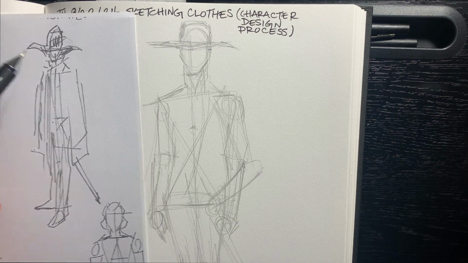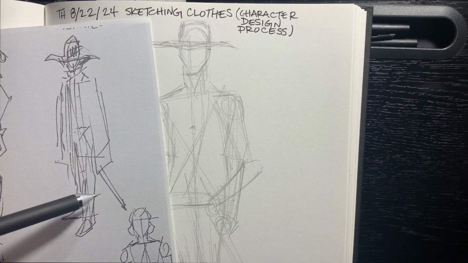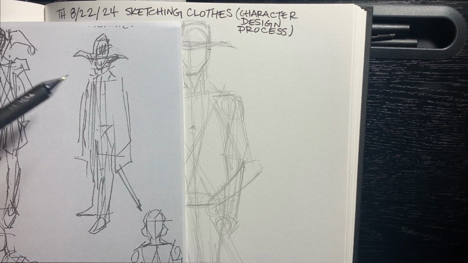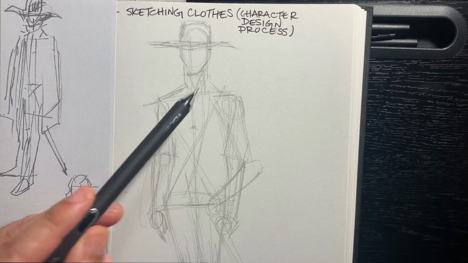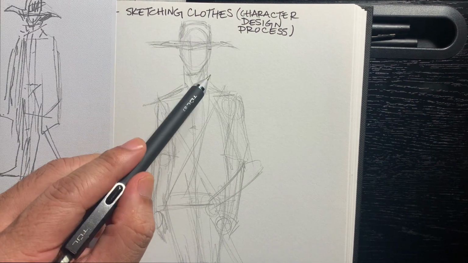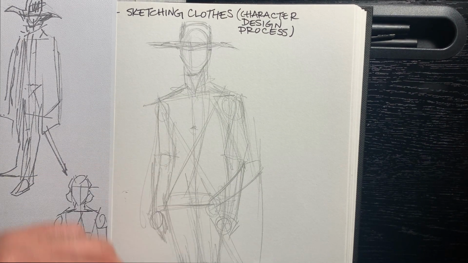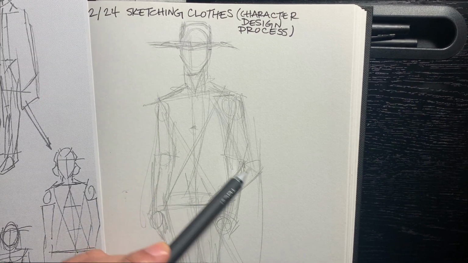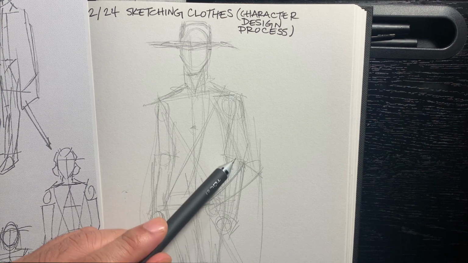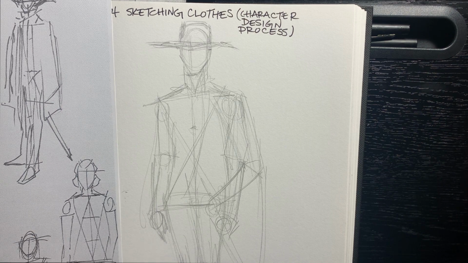So then the next thing is the cloak. So you have this outside shape, which we went over. So I want to keep that. So I'll start to sketch this in, but then I'll think about going back to the idea of the wrinkles and everything. I'm going to think about how it's hanging off of the figure.